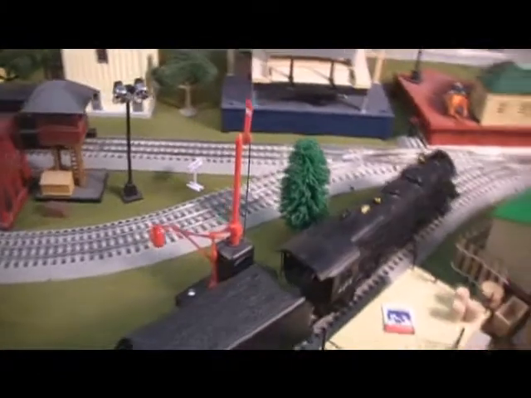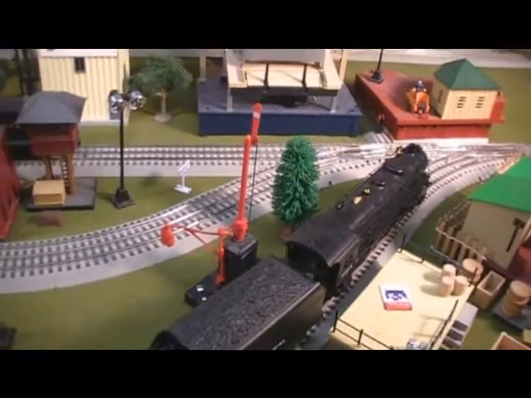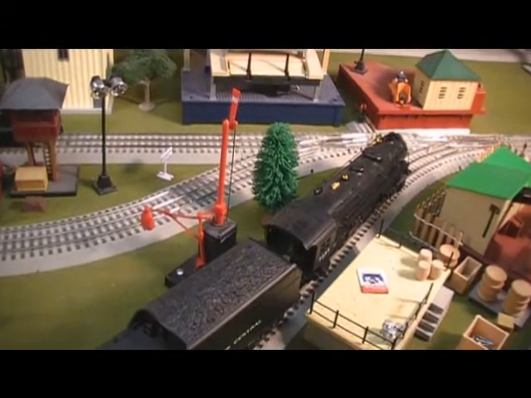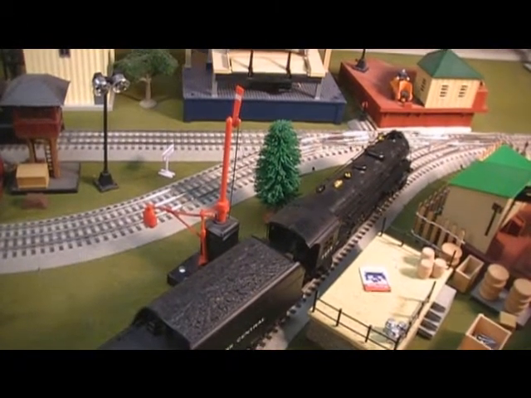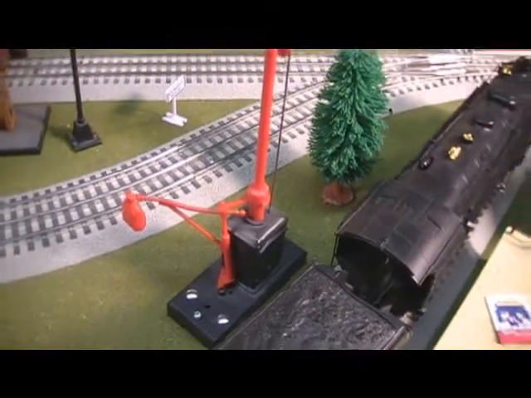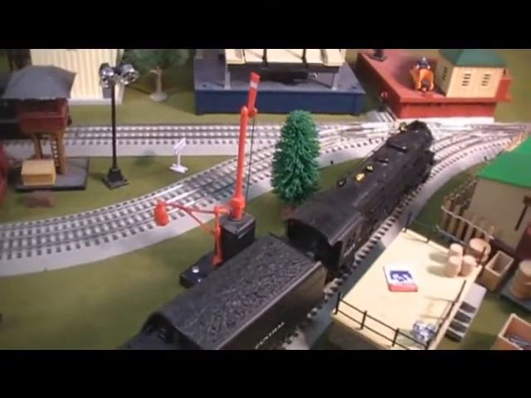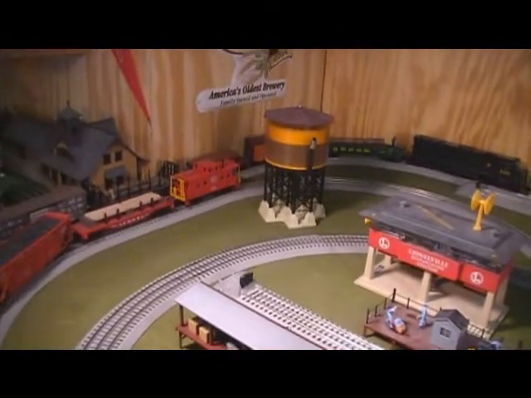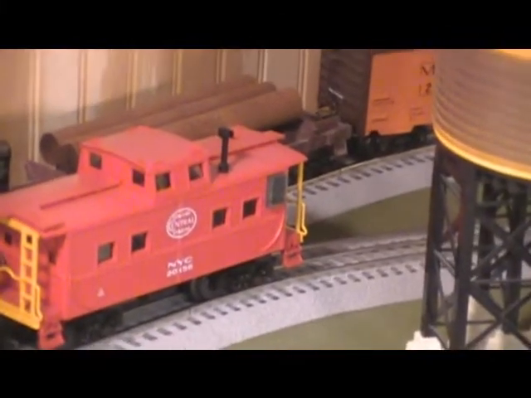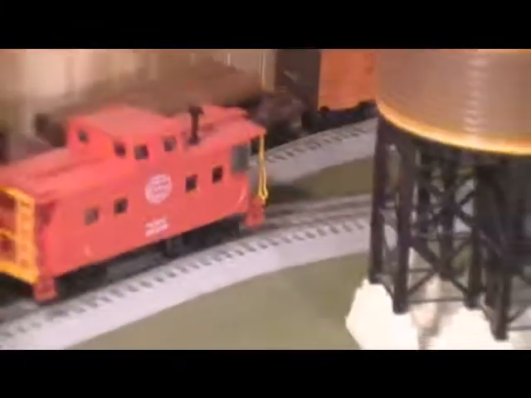Lionel mail pickup. This is a really cool accessory. If you've ever seen these work, these are really cool. As the car goes by, that arm swings out, and you can actually pick up that little mail bag right there. There's a magnet in there, and you stick a magnet on the inside of the car. If you look over here on that New York Central caboose, there's a magnet there, and that magnet will pick up the mail pouch.